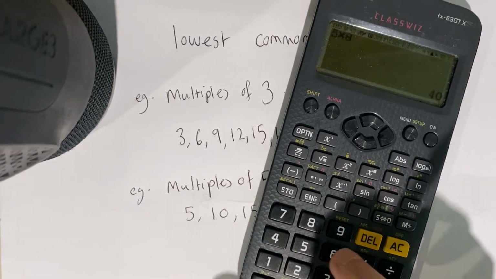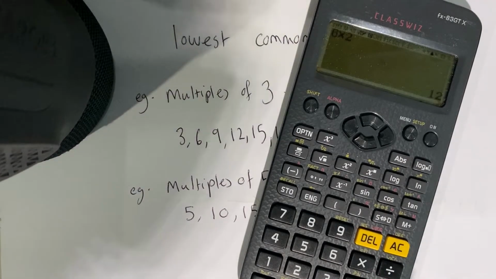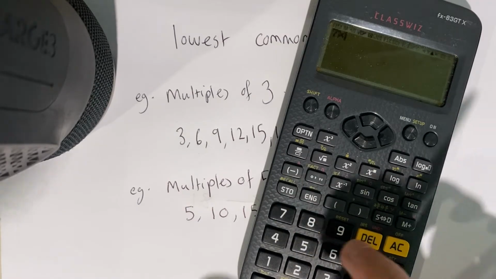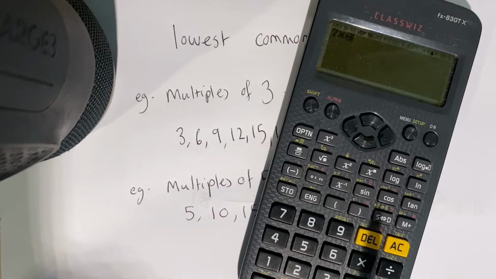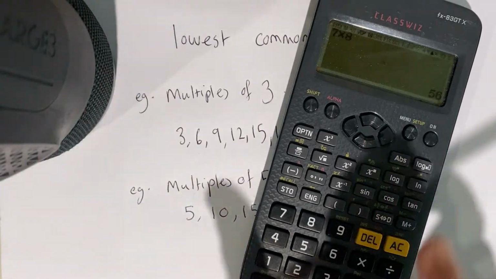What about 6 times 2? 12, is it right? Yeah, okay. 7 times 8. I think that's one of the hardest ones. 7 times 8. Well, I know that 7 times 7 is 49, so 7 times 8 will be 56. Let's see. Yeah, 56, okay.